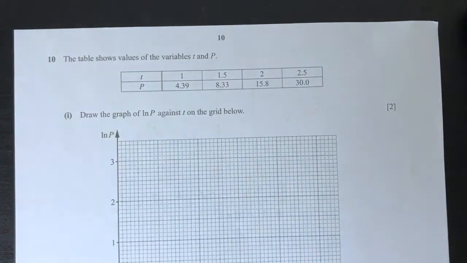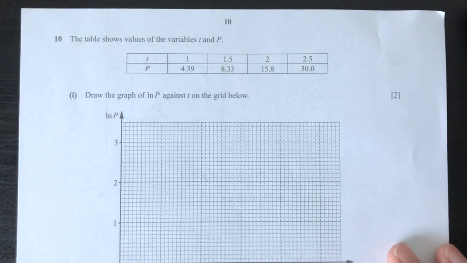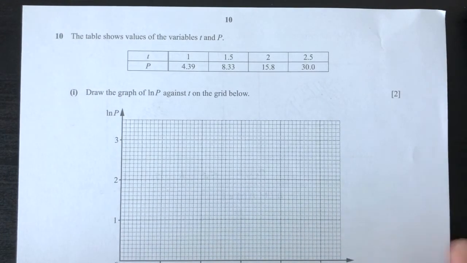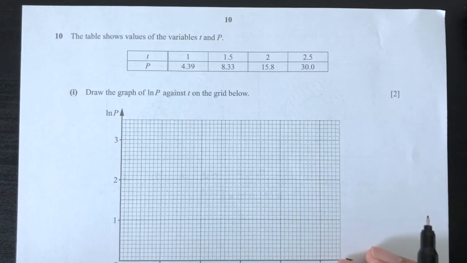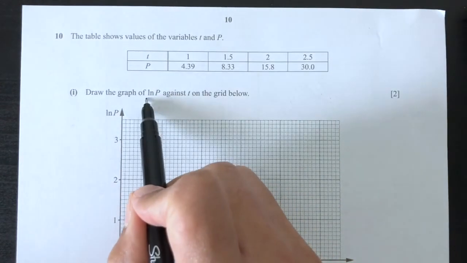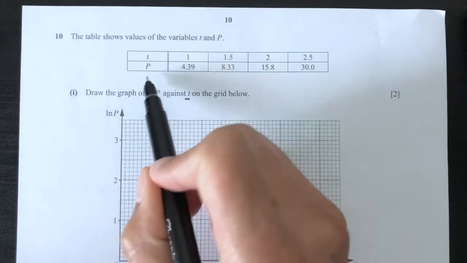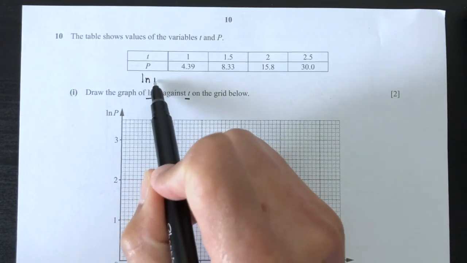Now let's move on to question number 10. The table shows the values of t and p. Okay, you can see we have two sets of values. Now part 1, we have to draw the graph of ln p against t. So let's first find the value of ln p.